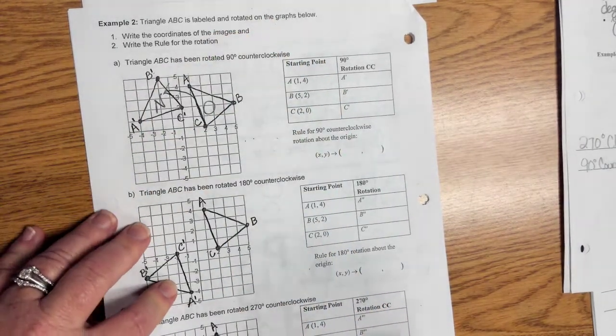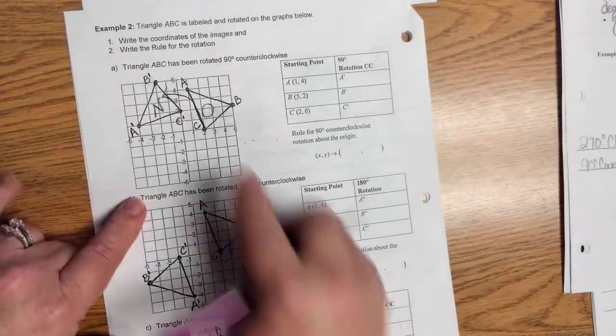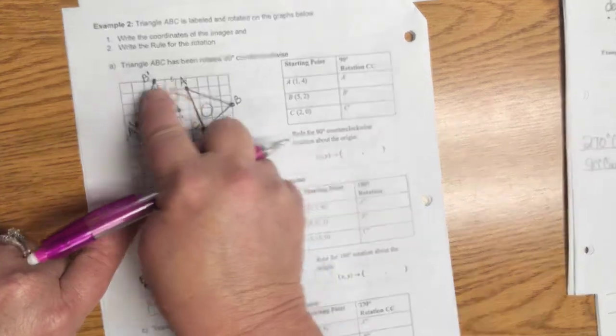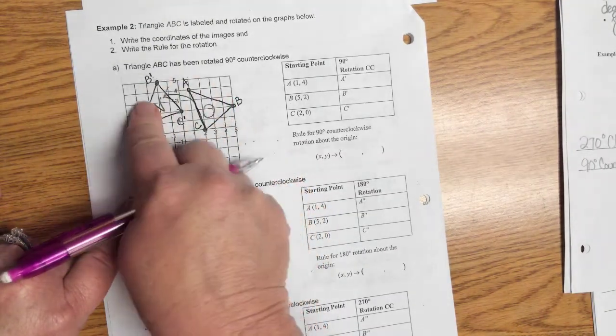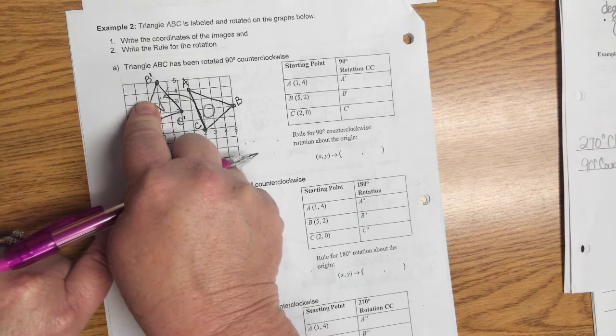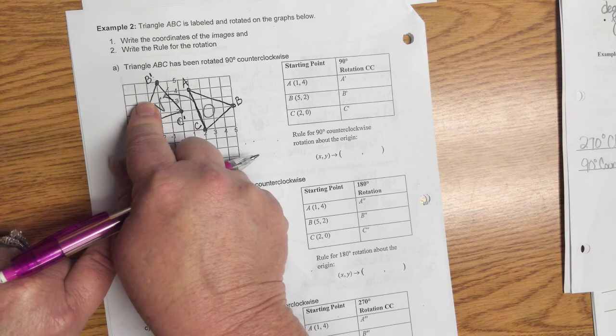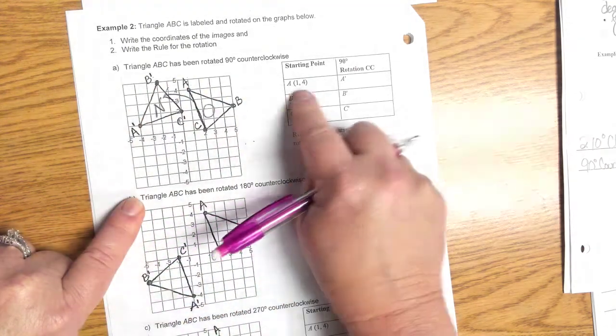We wrote the coordinate grid, right? Yeah, okay. So I've gone directly to another quadrant. I only moved one quadrant. One quadrant is worth how many degrees? 90. And I'm going what way? Counterclockwise, okay? So a rotation.